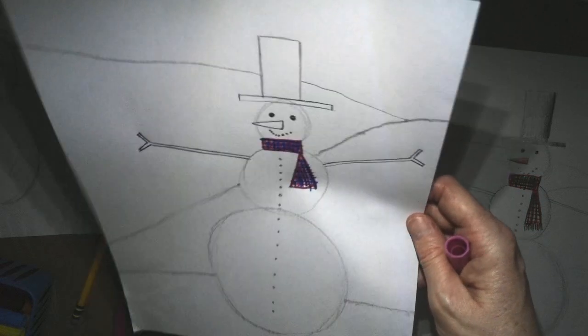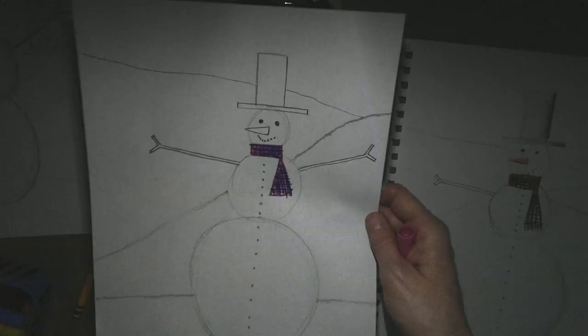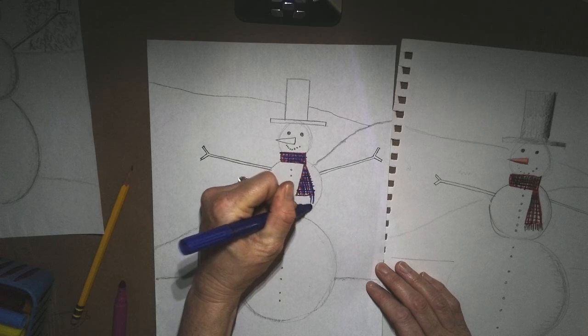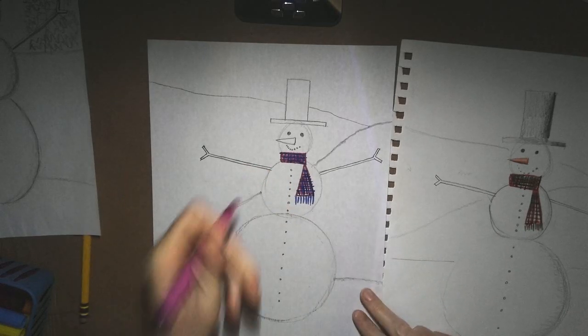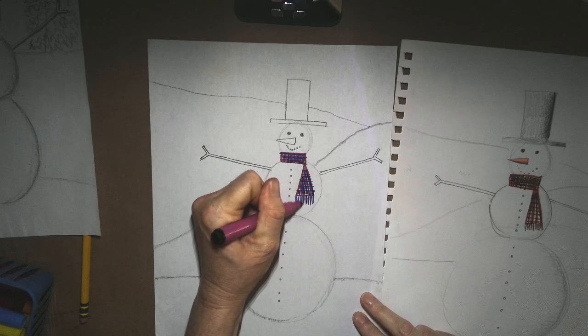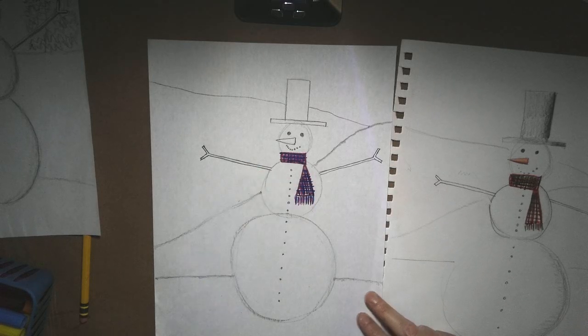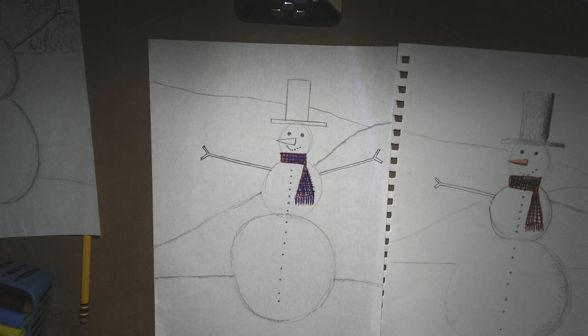Down here at the bottom, you could just leave it plain, but what I'm going to do is add some little lines down for kind of like that little fringe that comes off of the scarf. That's something I'm going to do.